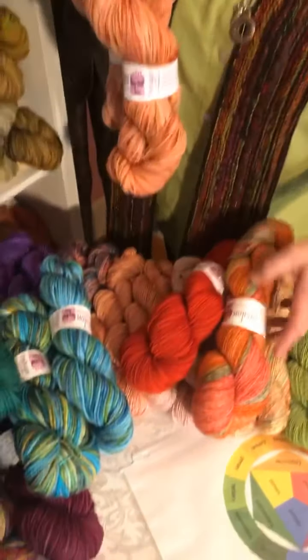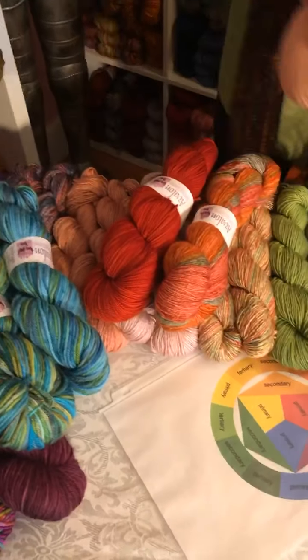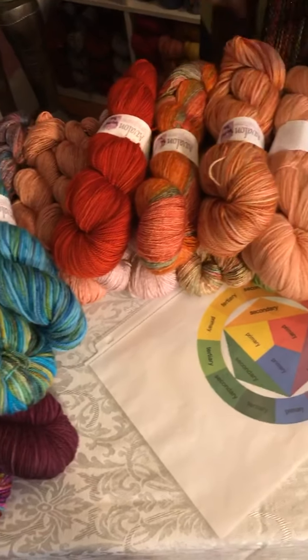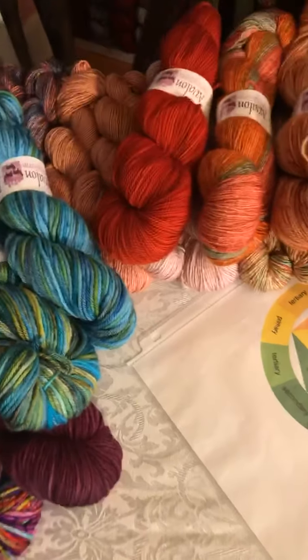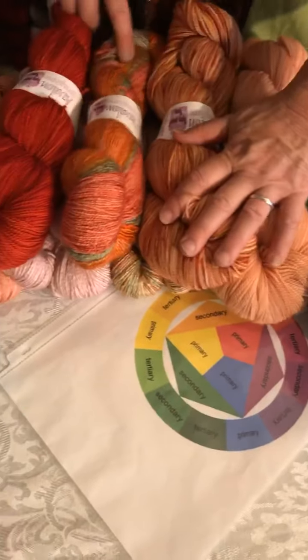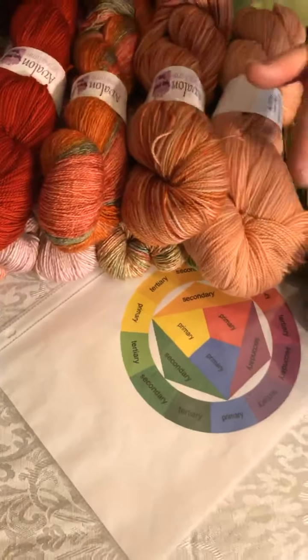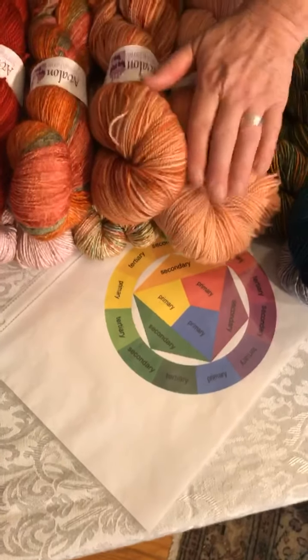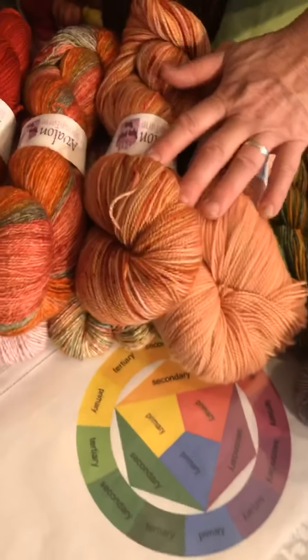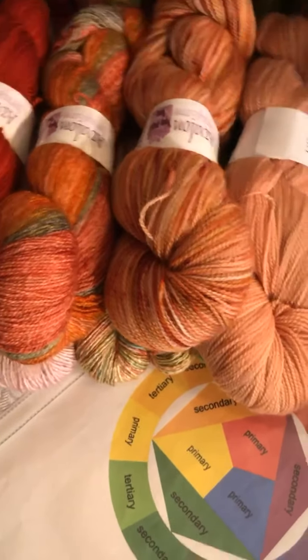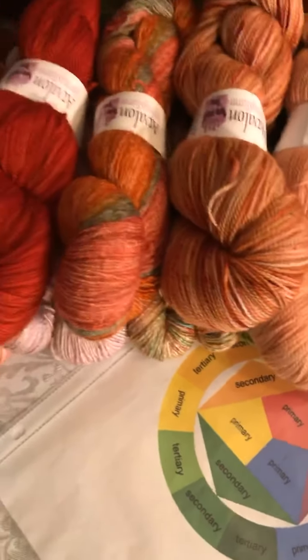Okay. This is some fingering weight. So we're moving from red to orange, but my best example, this orange, is an example of a tint because we added a lot of white to the shade of orange. But this is at least an analogous direction. Maybe here's a more orangey one.